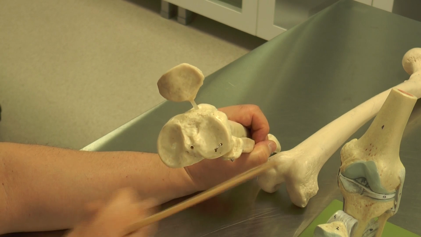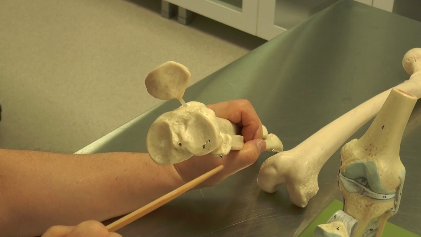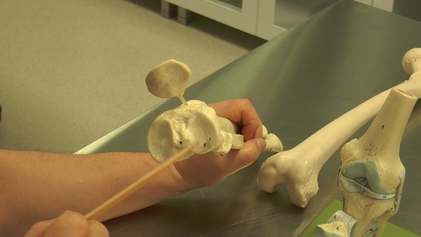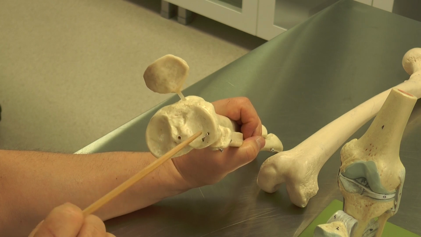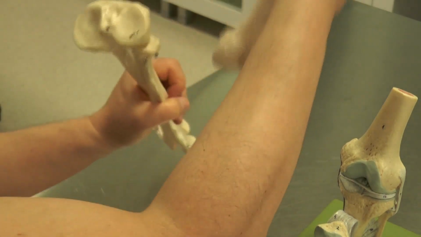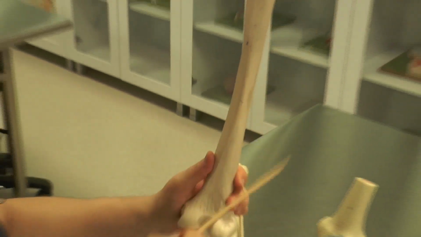So how it goes from here: the anterior cruciate goes backwards and attaches to the lateral wall of the fossa, to the lateral condyle. Let's look over here. This is the medial condyle.